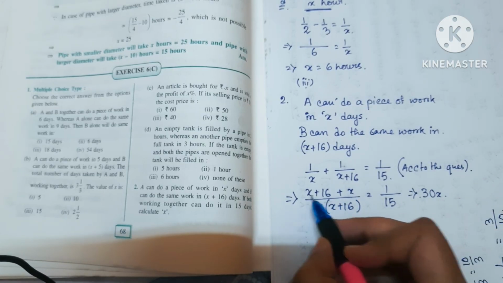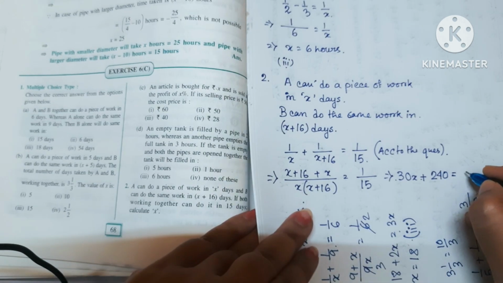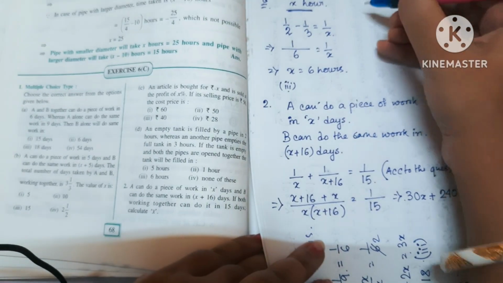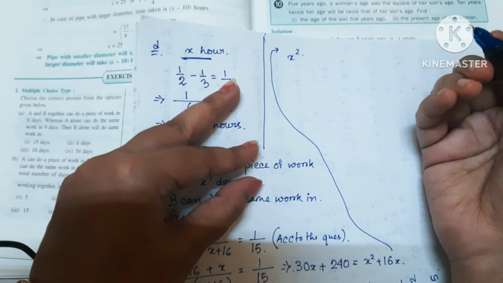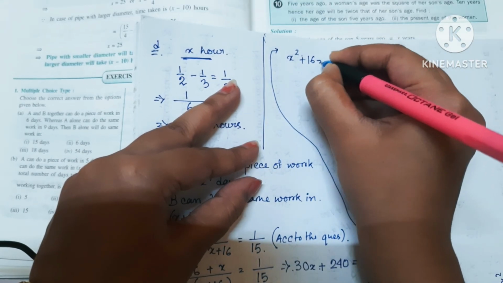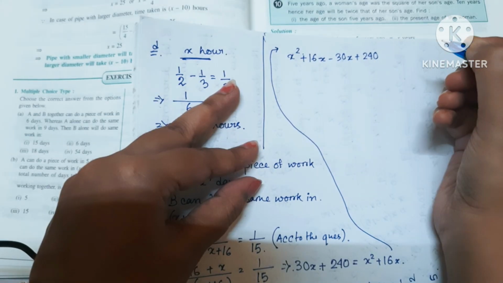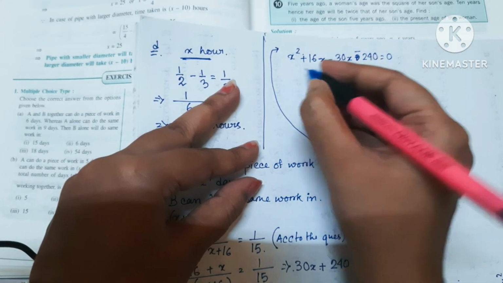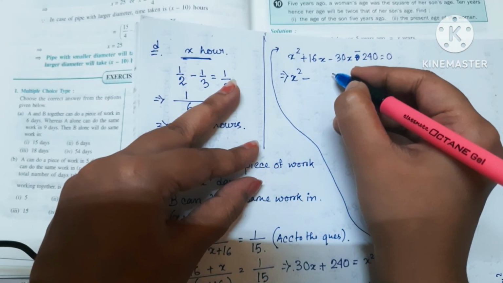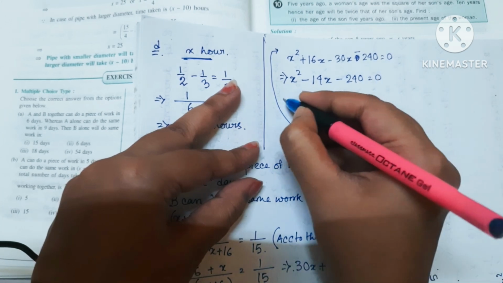Why 30? x plus x, 2x plus 16, that is equal to x square plus 16x. Now if you do it here, x square plus 16x minus 30x plus 240 minus 240 equal to 0. So x square minus 14x minus 240 equal to 0.